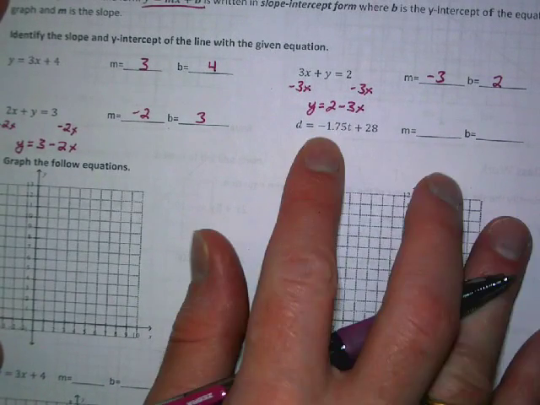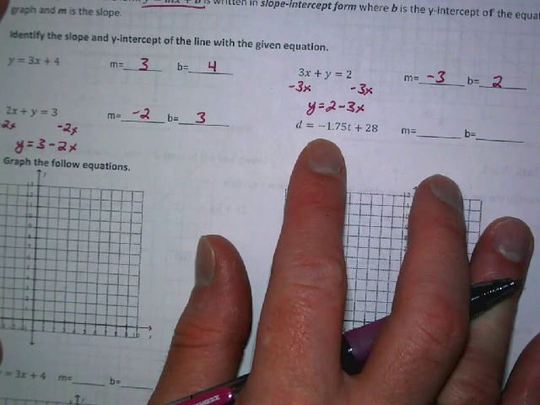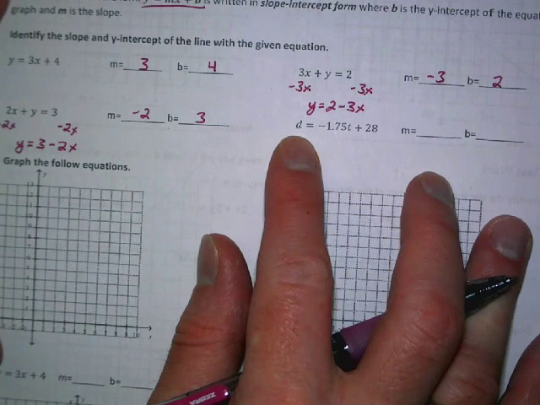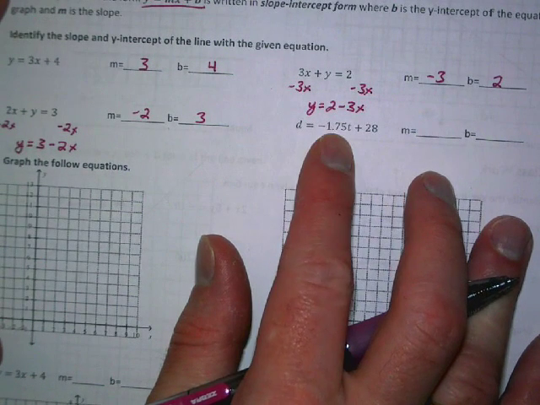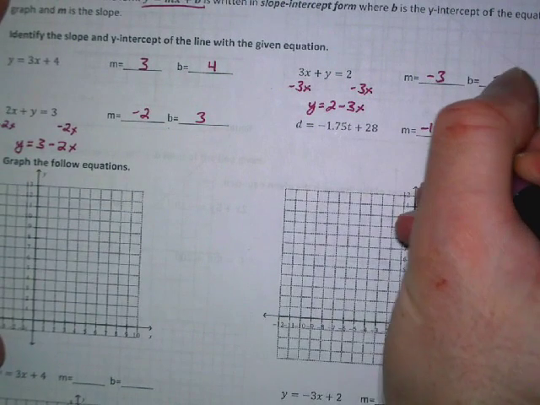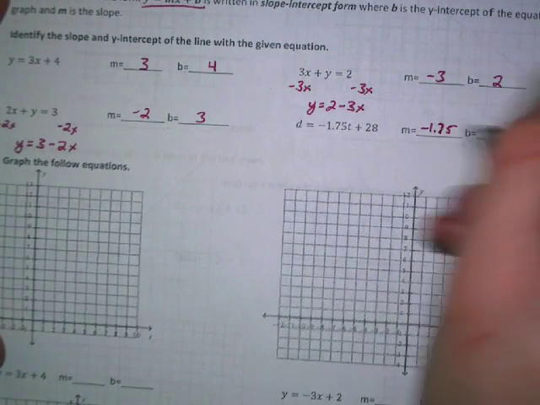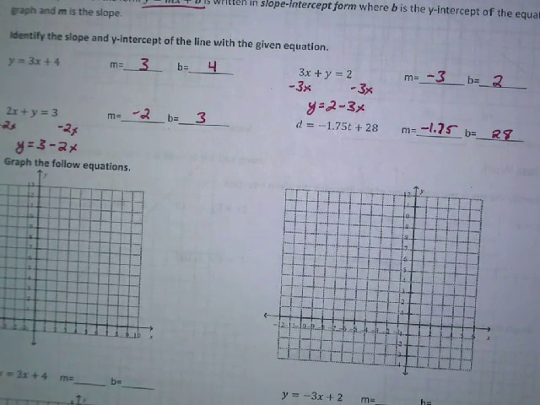And then the last one is just showing an example where usually it's an application problem talking about a specific scenario, and they're using different variables besides x and y. But this is in slope-intercept form. This d is representing our output, our y, and t is representing our input. So our slope here could be negative 1.75, and our y-intercept would be 28. So we have to be able to solve for y in order to graph it.